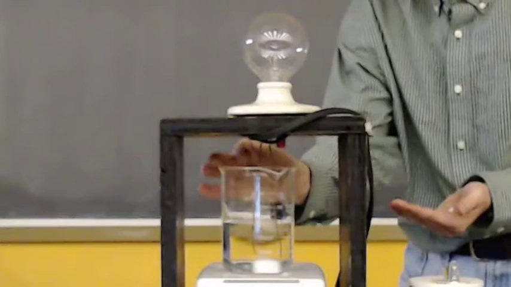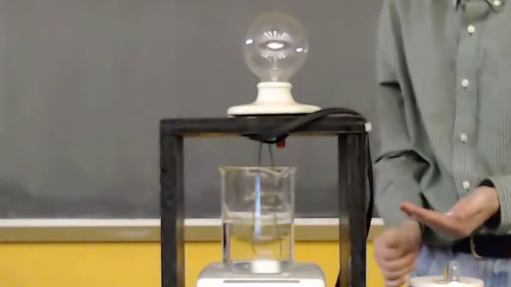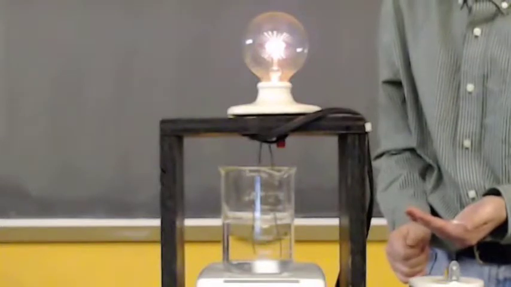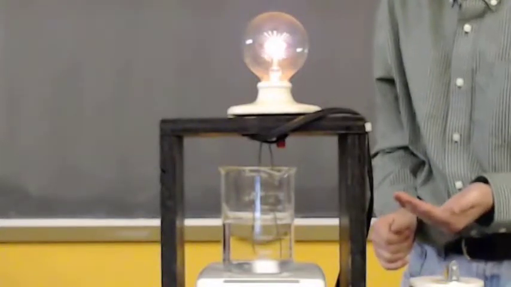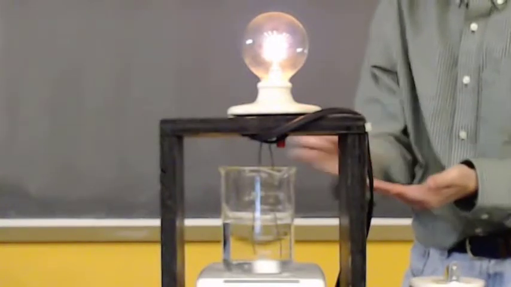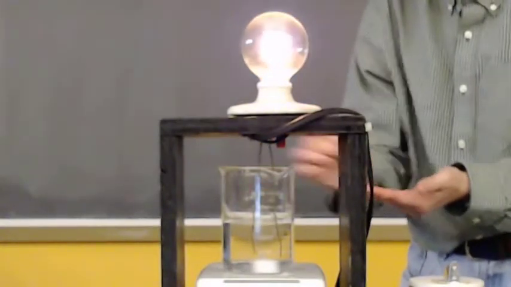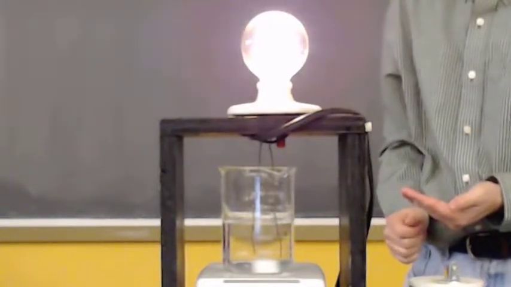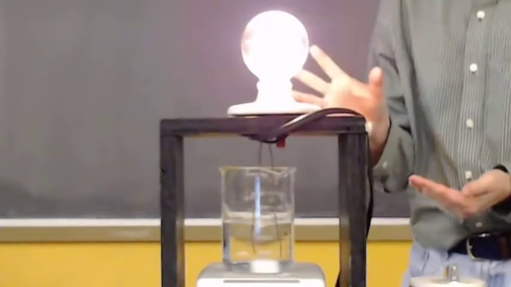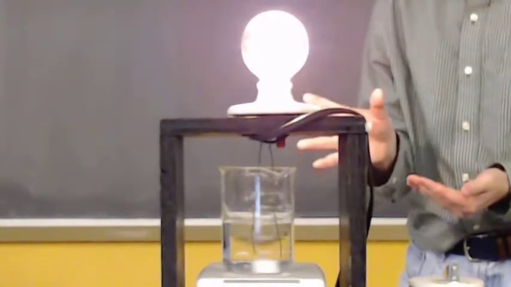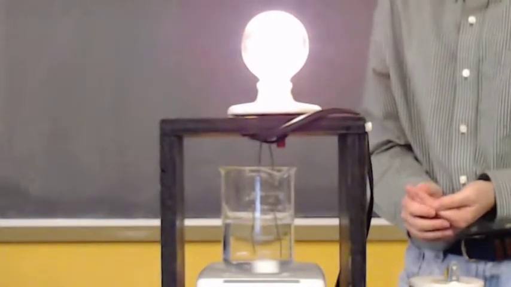Now I'm going to put a little bit more salt in here. I don't know if you can see it. The bulb is just starting to light up a little bit, and as more salt dissolves, the light is getting brighter. Let me put in some more salt. As we do that, the bulb gets brighter and brighter. So this light bulb test is really a test of the ion content that's dissolved in the water.